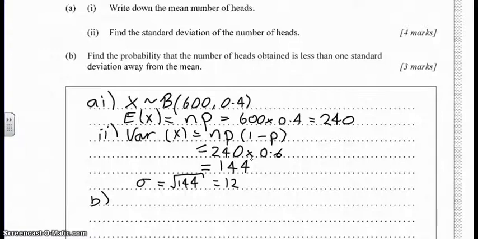So we need to make sure that we do this. Always remember RTQC, read the question carefully, or indeed RTFQC, read the full question carefully. Find the probability that the number of heads obtained is less than one standard deviation away from the mean. So the mean take away one standard deviation, 240 take away 12 is 228, and 240 plus 12 is 252.